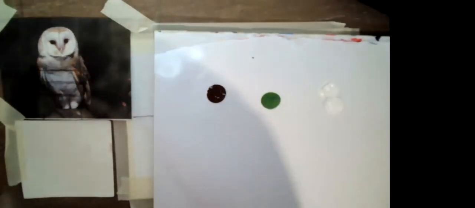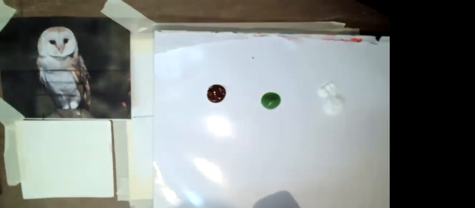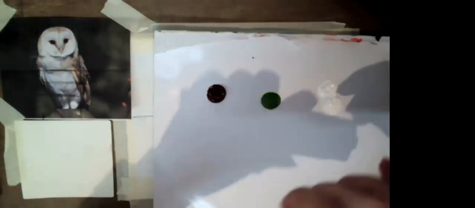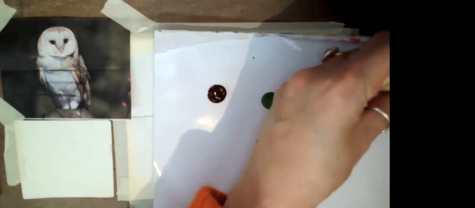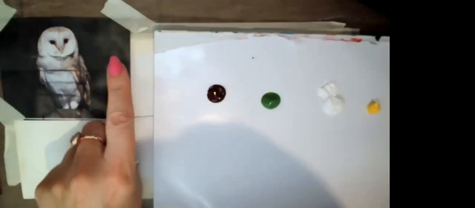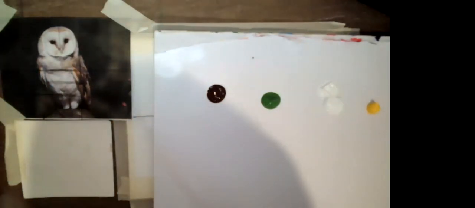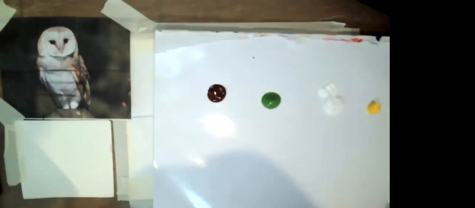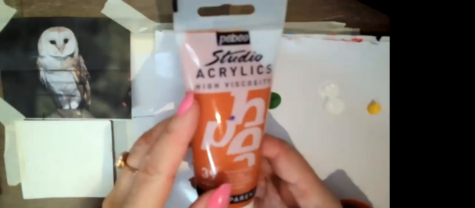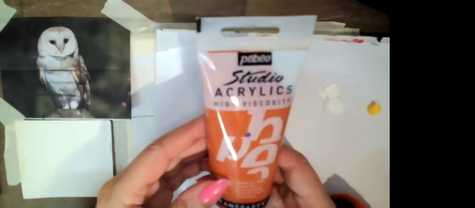And I'm going to pop a bit of yellow. Now, it doesn't really matter which yellow you put on. You can put a lighter yellow, you can put a warm yellow, but I'm just going to do that to give a slight variation, because over here, it's a little bit more mossy green. So I may even add a small amount. I'm going to use this in the owl anyway.